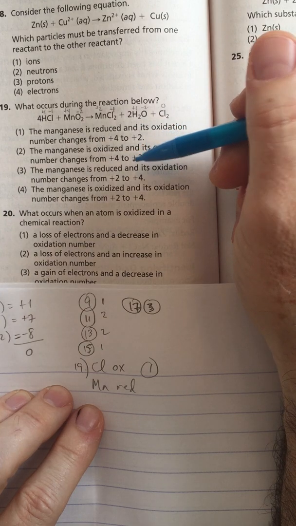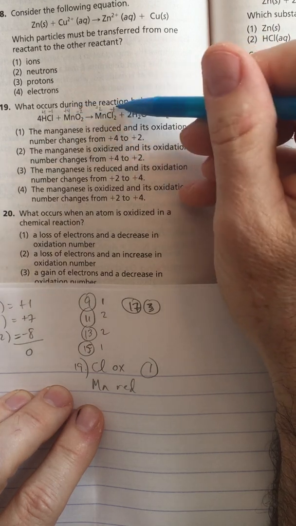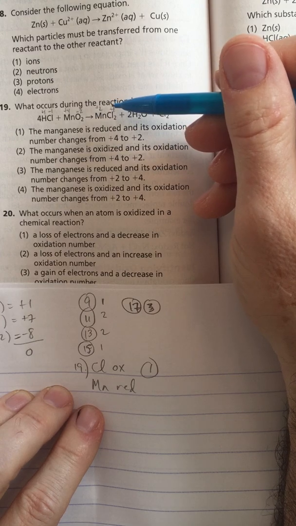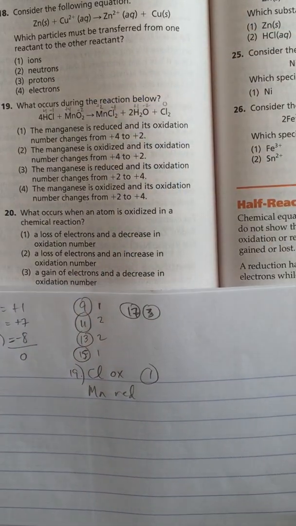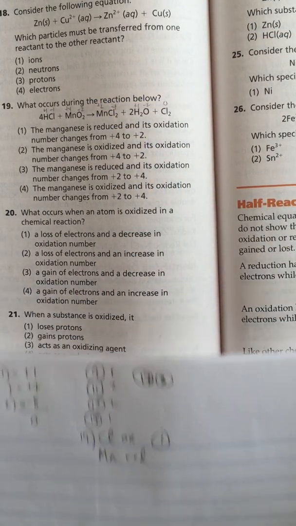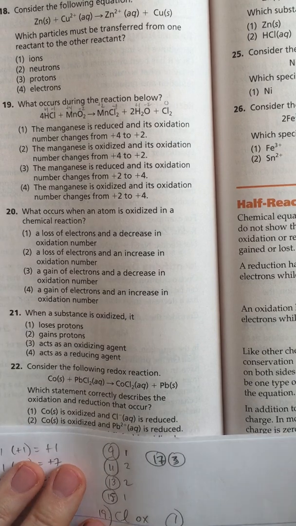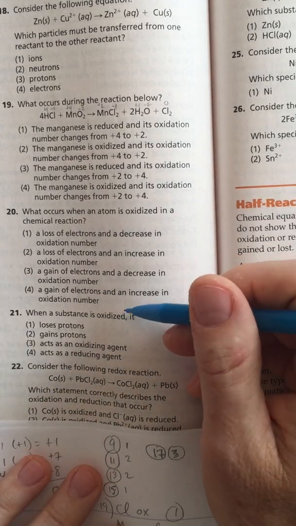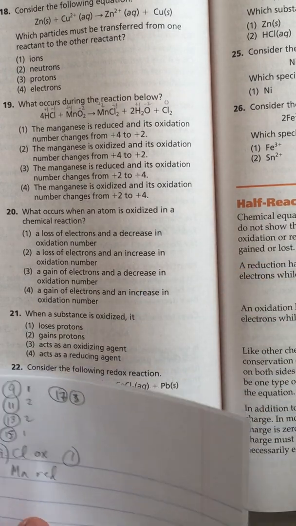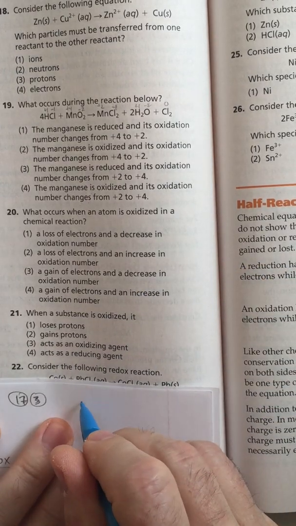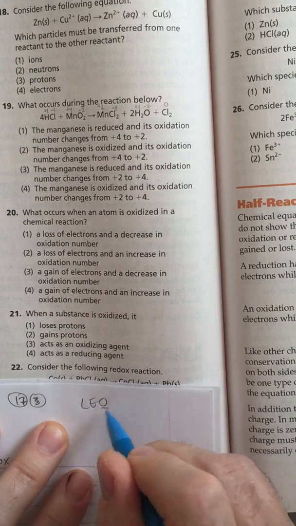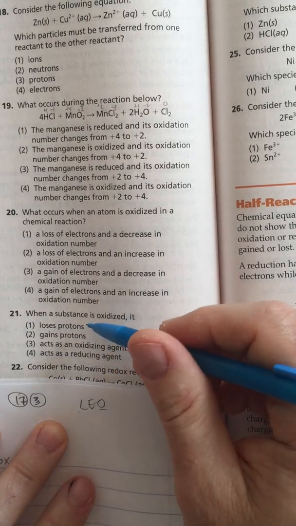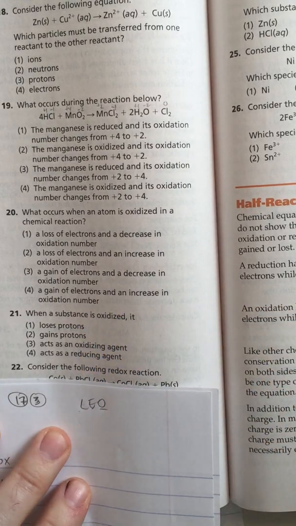Okay? Remember, when the oxidation number goes down, that's the same thing as the oxidation number getting reduced. That's where that name comes from. 21. When a substance is oxidized, remember your LEO GER, or OIL RIG, oxidized, losing electrons. Well, that's not one of my answers.